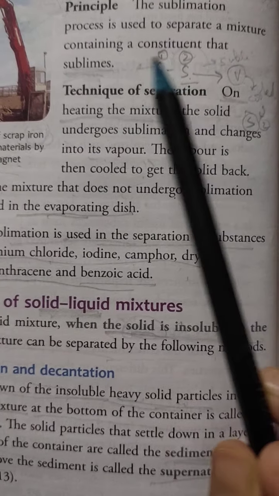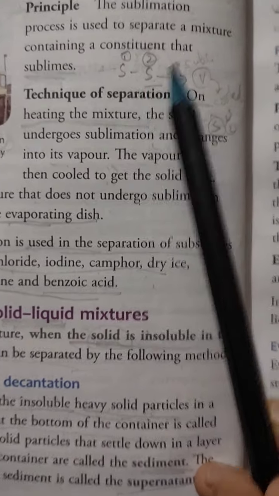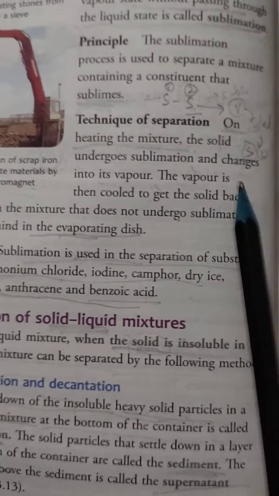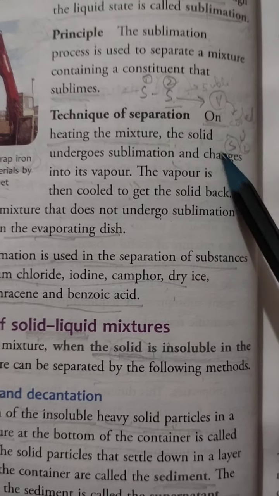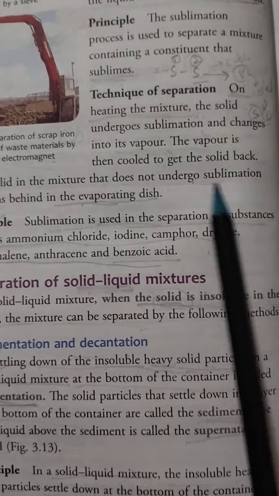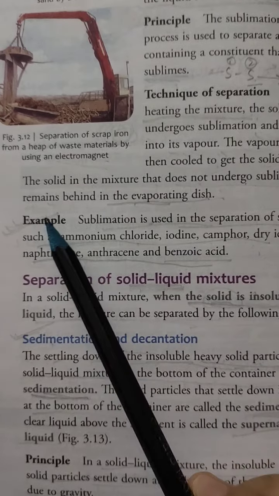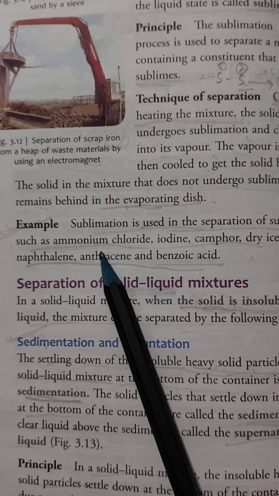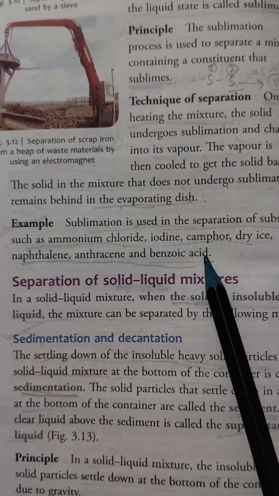Suppose these are two solids in a mixture, 1 and 2. Suppose solid number 2 has the property to sublime, so it changes into its vapor form. Then what happens? The vapor is then cooled to get the solid back. This vapor is then cooled and again we get solid number 2. So that is how the solid in the mixture that does not undergo sublimation remains behind in the evaporating dish. Now the examples of sublimation are, there are different substances which show the sublimation process like ammonium chloride, iodine, camphor, dry ice, naphthalene, anthracene and benzoic acid.